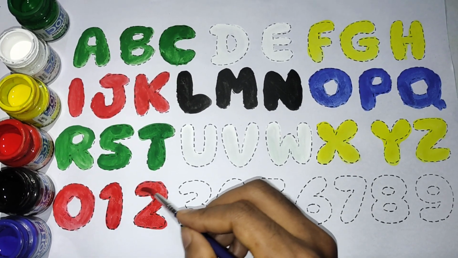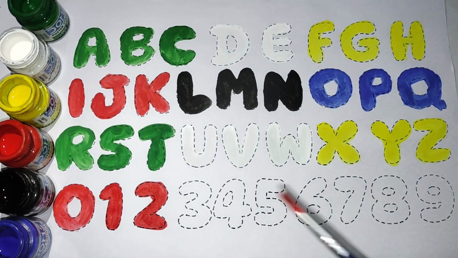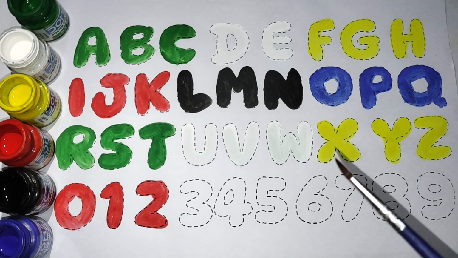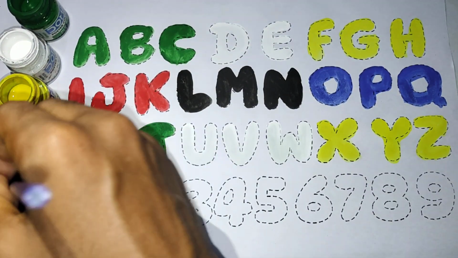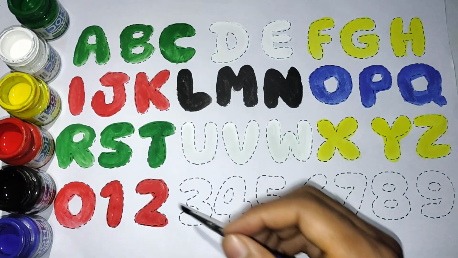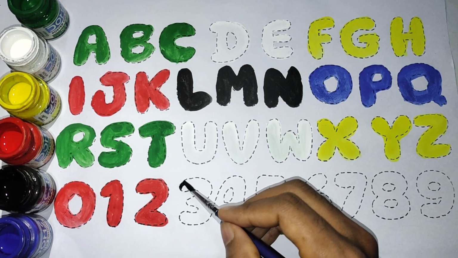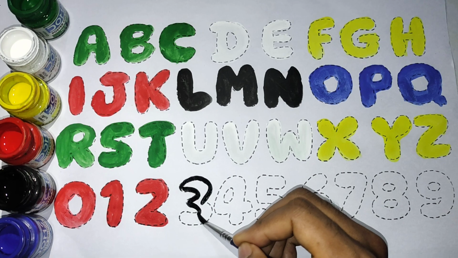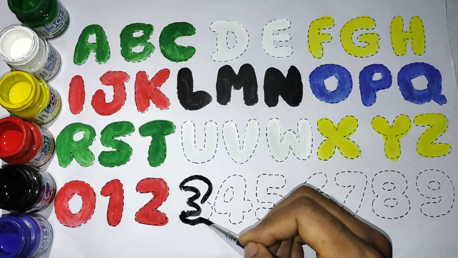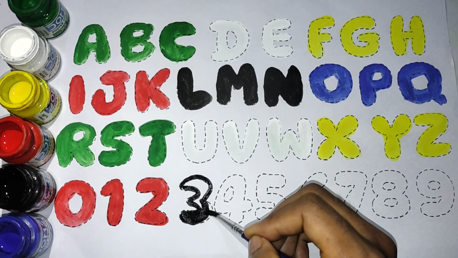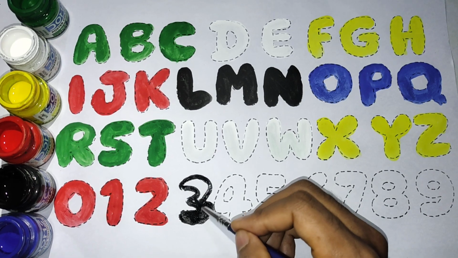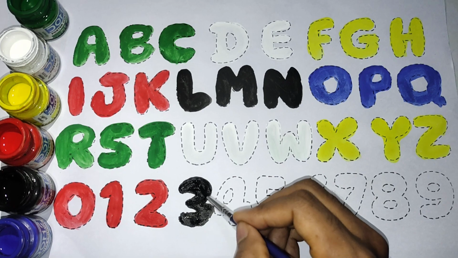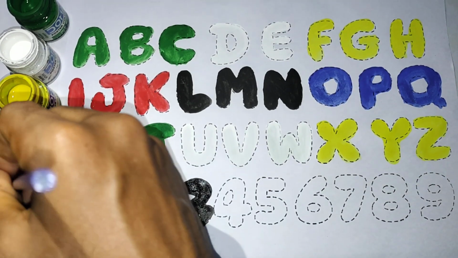So kids, the next number is 3. Now we draw 3 and use black color. The next one is 4.